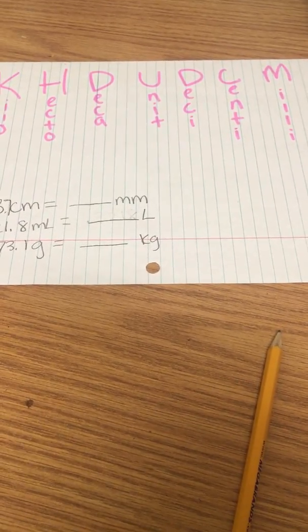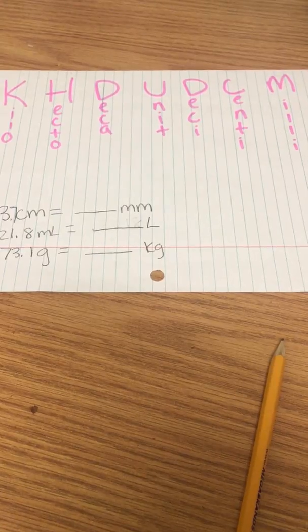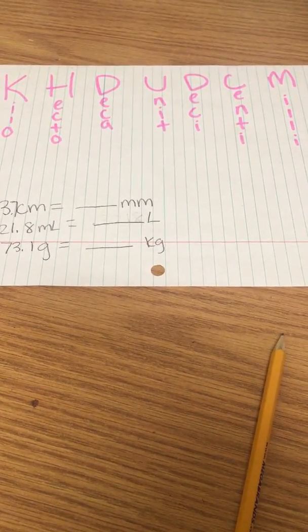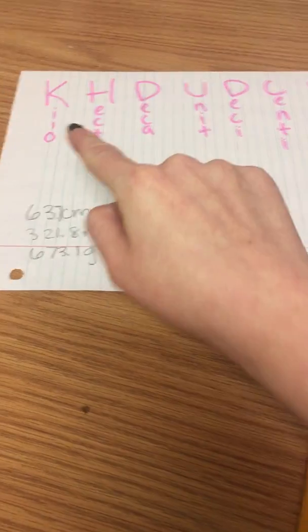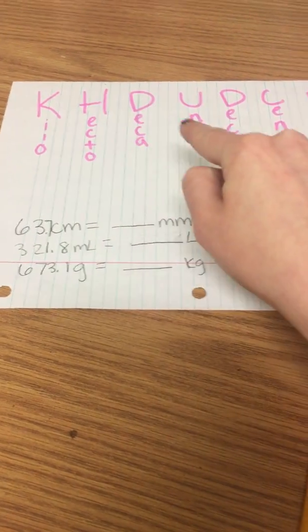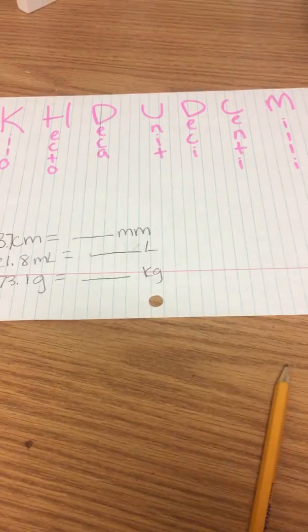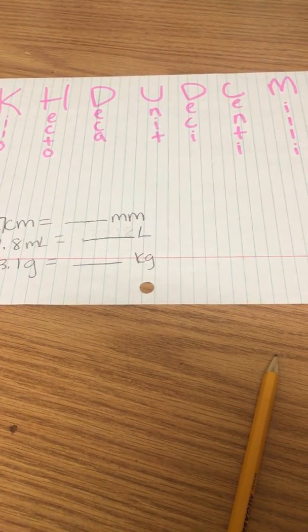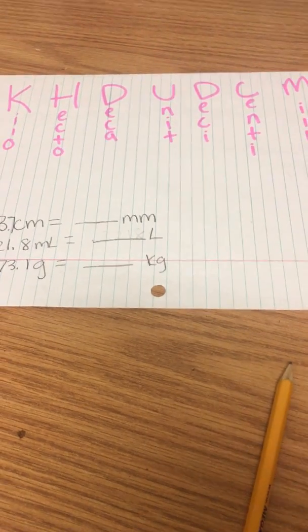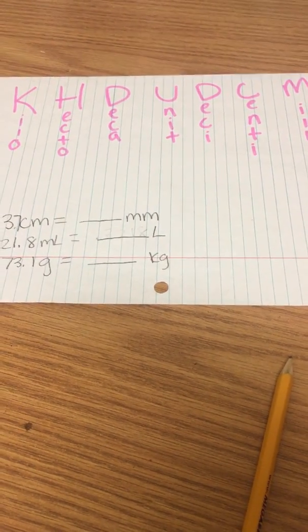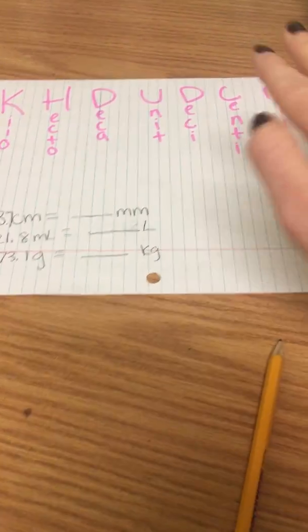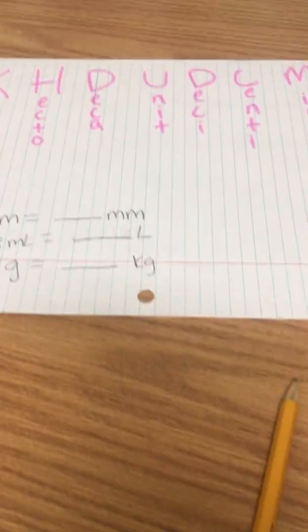What I want you to do is take out a pencil and the conversion sheet that I handed to you this morning. It will look similar to this. It has the KHDUDCM on it. It's going to help you during your assignment and also during this video when we do our practice problems. I'd also like you to take out the practice problems that we will be doing together in the video that I also handed to you with your conversion sheet. Okay, so let's get started.